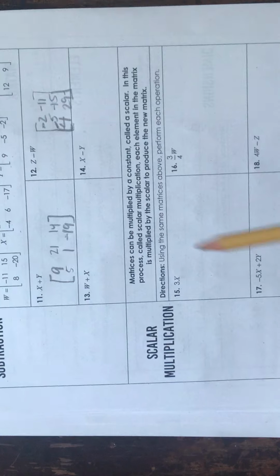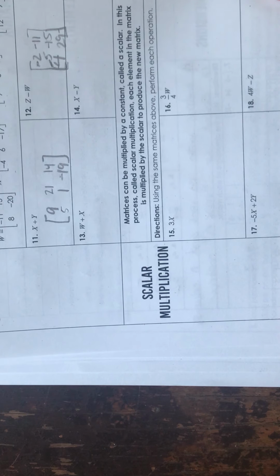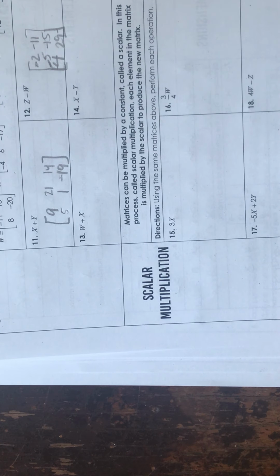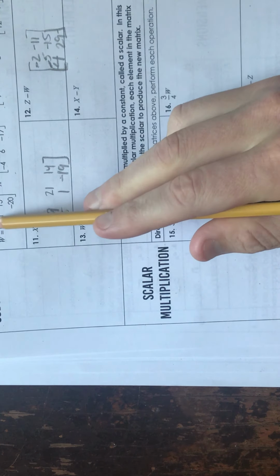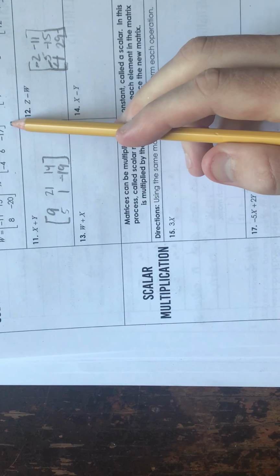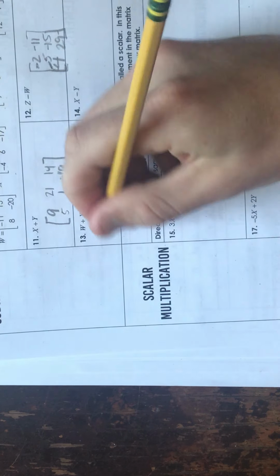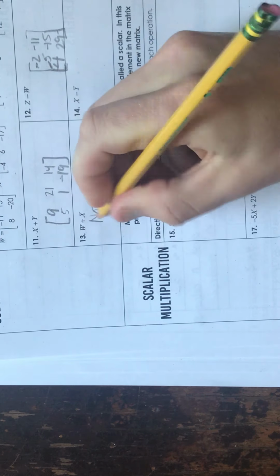And then sometimes you'll encounter situations where it's just not possible to add or subtract, because remember we said we can only add or subtract if our dimensions are the same. So w plus x, check it out, this is a 3 by 2, this is a 2 by 3. So the dimensions are not the same there, so we were just right that this is not possible. All right, so go ahead and try this last one, number 14.